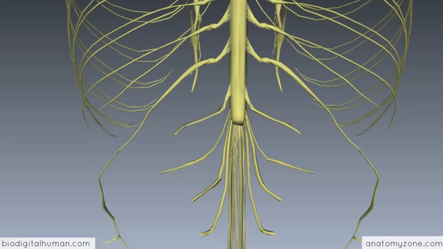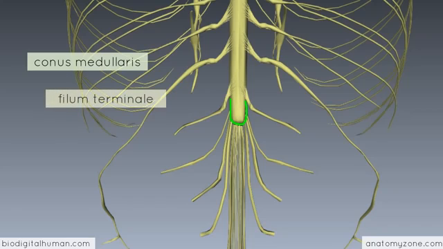Just coming back to the 3D model, we're taking a look at the distal end of the spinal cord, and you can see that it terminates in this conical structure, which I've highlighted in green. This is known as the conus medullaris. Extending from the tip of the conus medullaris, you've got a strand of connective tissue which attaches the conus medullaris to the first coccygeal vertebra, and this strand is called the filum terminale. I've just drawn that on there in yellow.